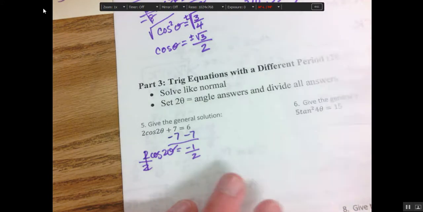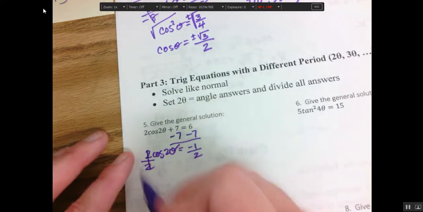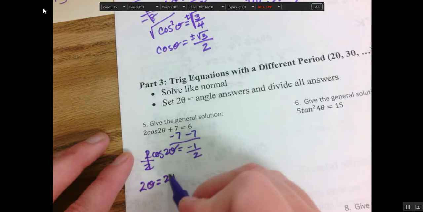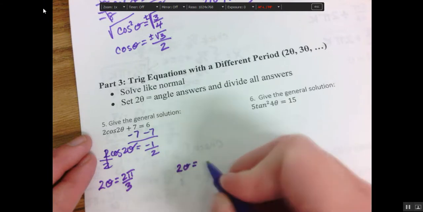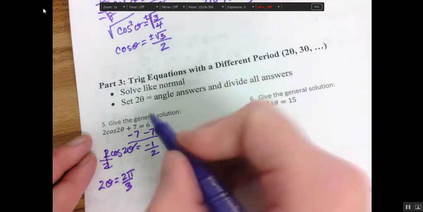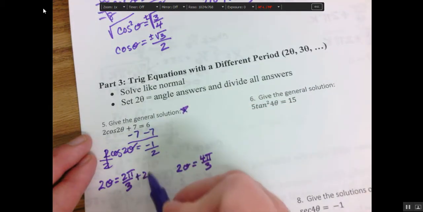Okay, so 2 pi over 3 and 4 pi over 3, those are equal to 2 theta because our angle is called 2 theta. It has a new name. So 2 theta equals 2 pi over 3. And 2 theta equals 4 pi over 3. And it says general solution, so I need to add 2 pi k.